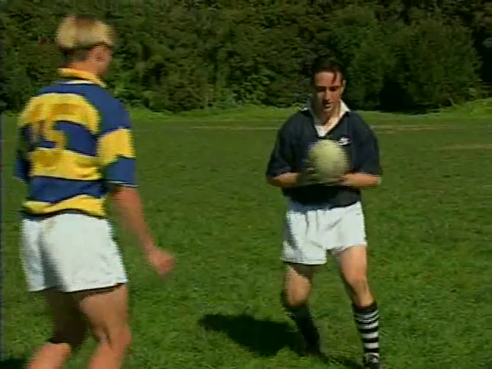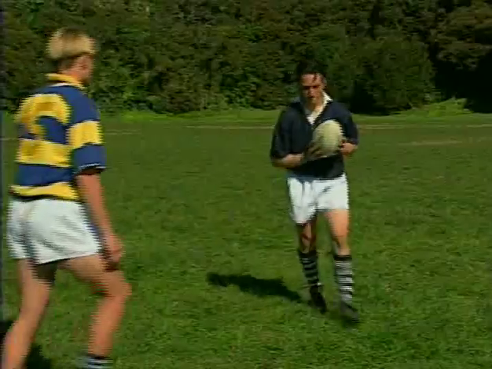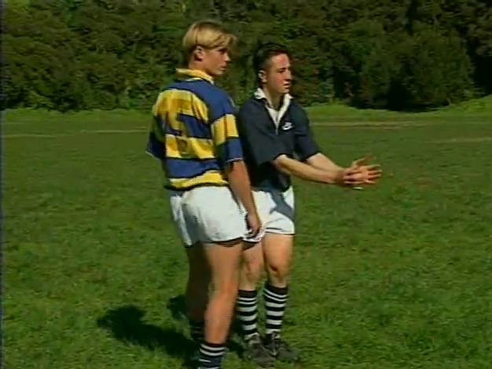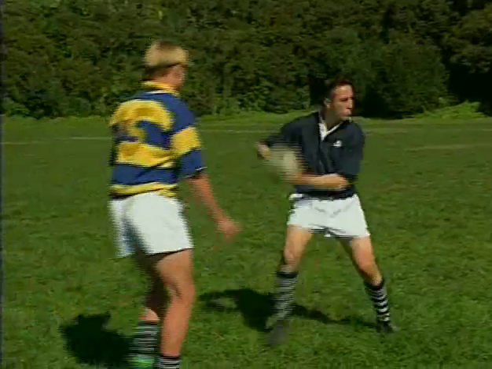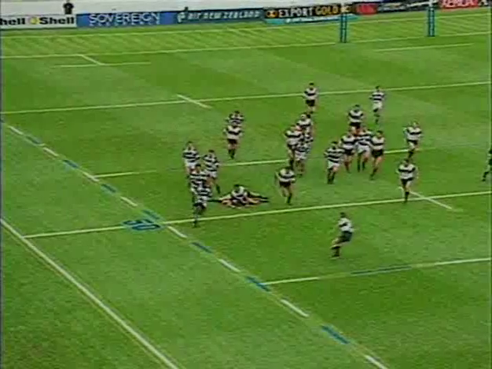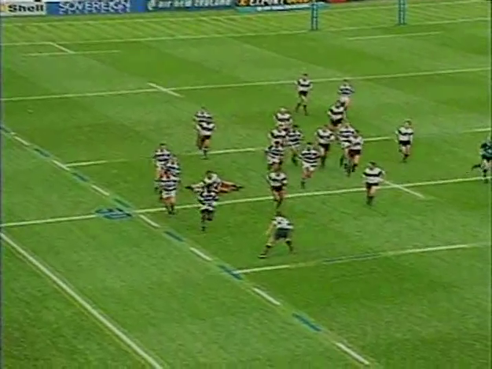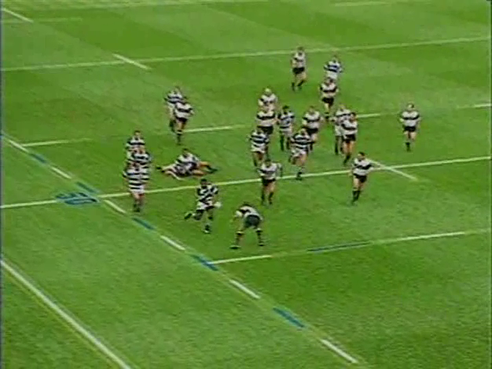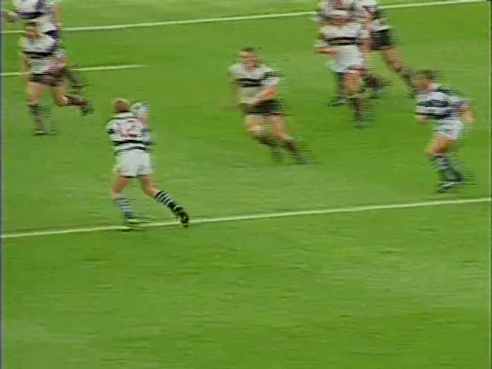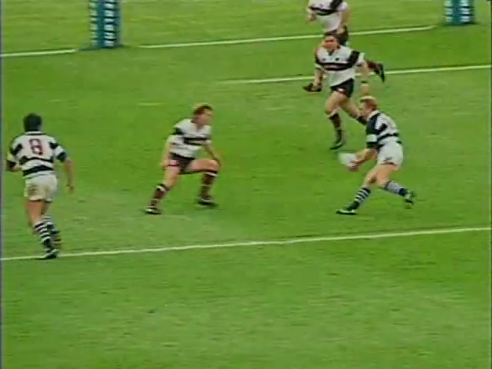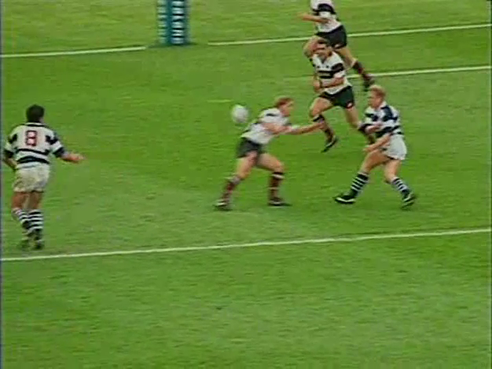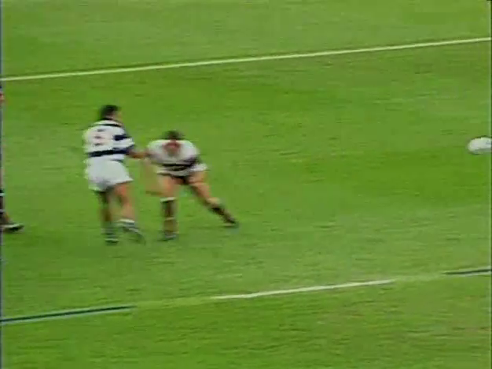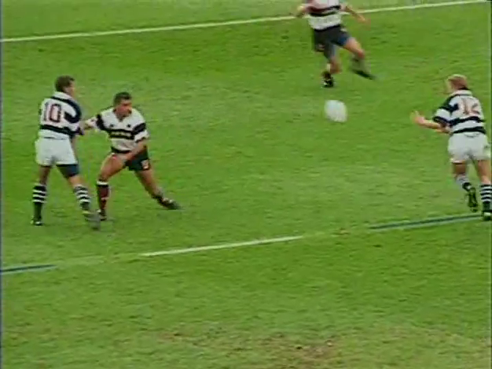The person passing the ball must commit the defender by stepping towards him or away from the way he's passing. These players have balanced themselves correctly when passing. When passing to the left, balance on the right foot. When passing to the right, balance on the left foot.